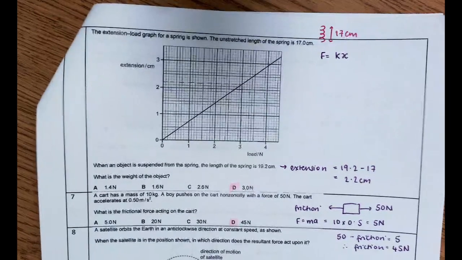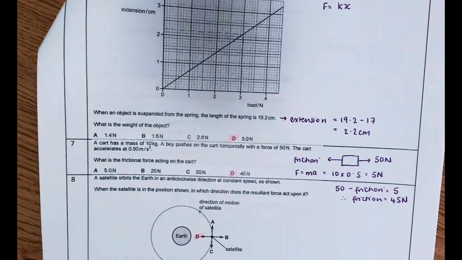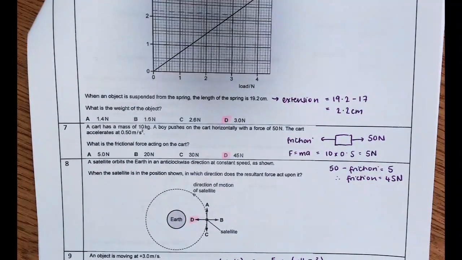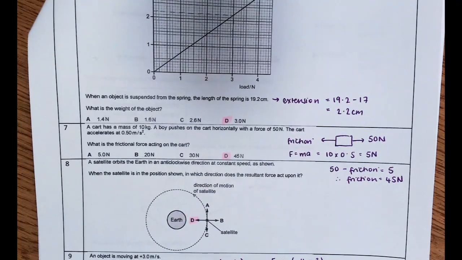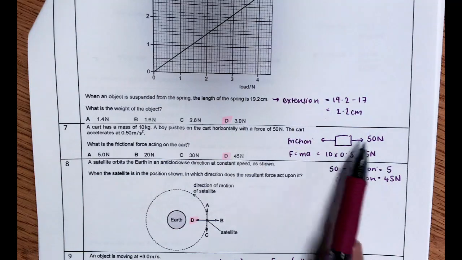Number 7, a cart has a mass of 10 kilograms. I've sketched it out. Always try and draw yourself diagrams so that you can visualise and not make mistakes. A boy pushes a cart horizontally with a force of 50 newtons. I know that the cart accelerates at 0.5 metres per second squared.